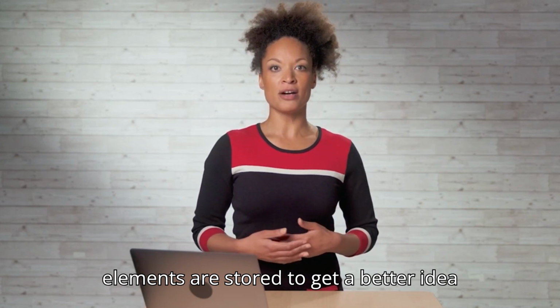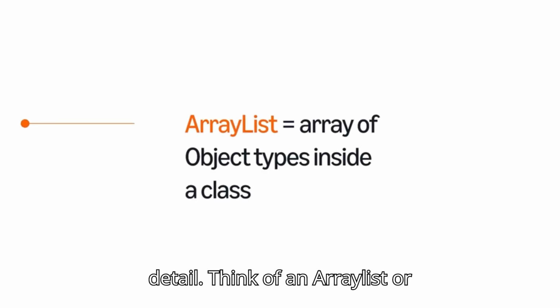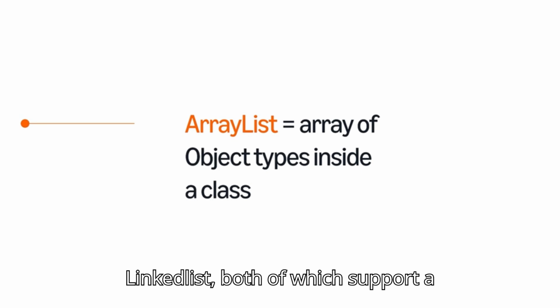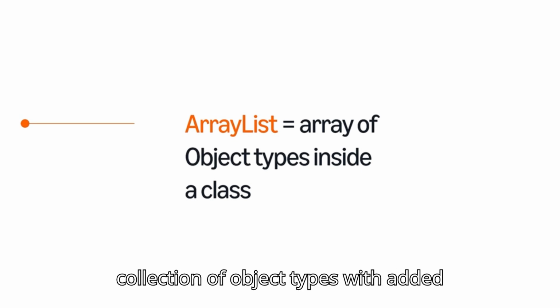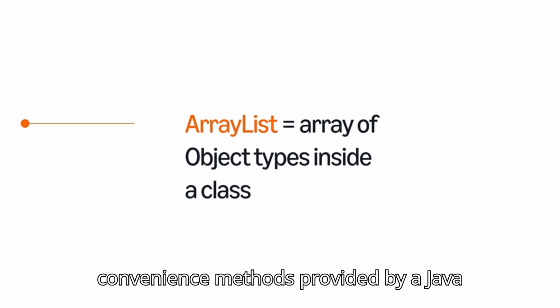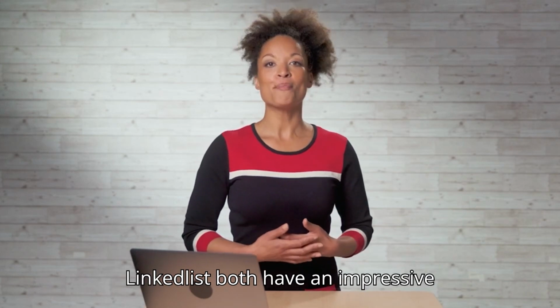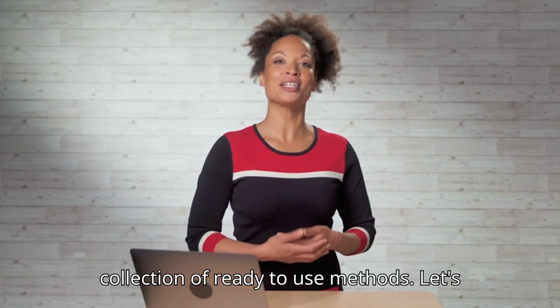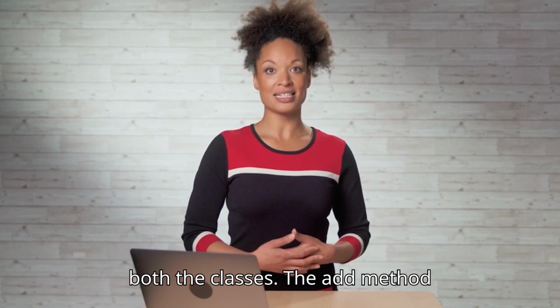To get a better idea of the benefits of collection types, let's examine the ArrayList in more detail. Think of an ArrayList or linked list, both of which support a collection of elements. Both allow a collection of object types with added convenience methods provided by a Java class. ArrayLists and linked lists both have an impressive collection of ready-to-use methods. Let's discuss a few of them, which are common to both the classes.